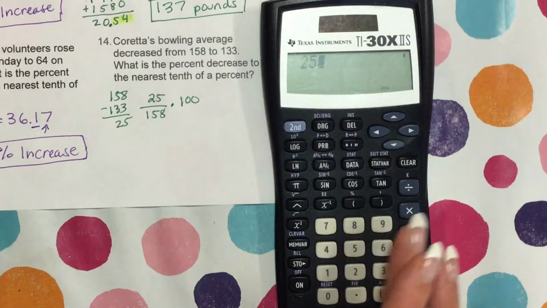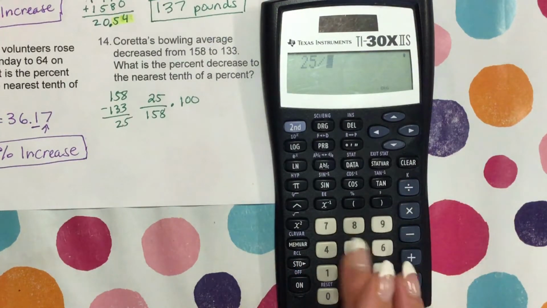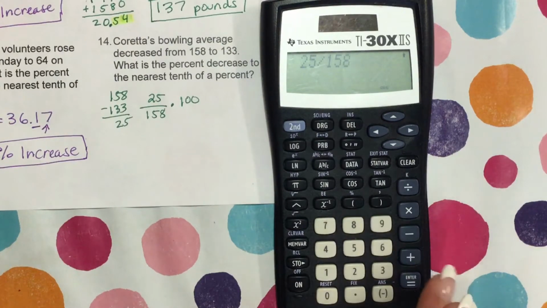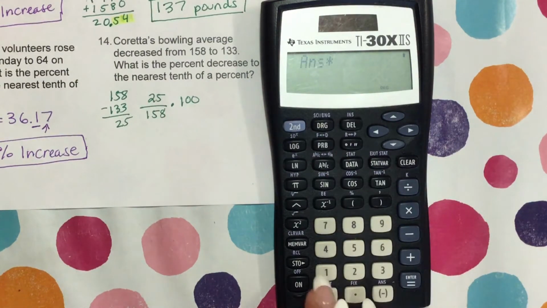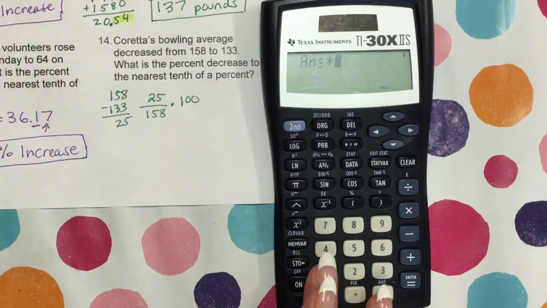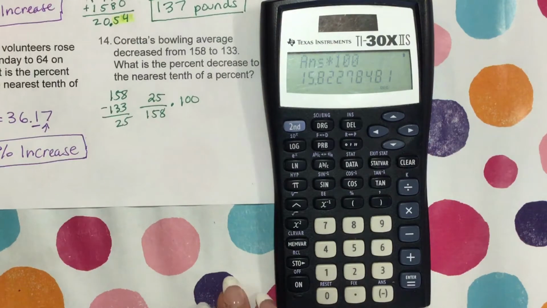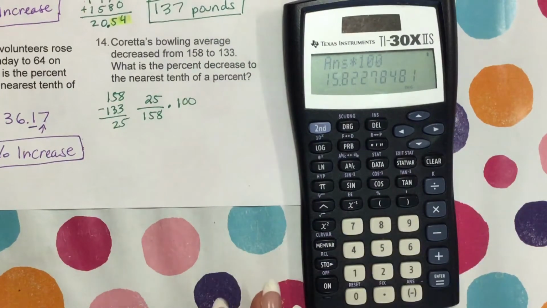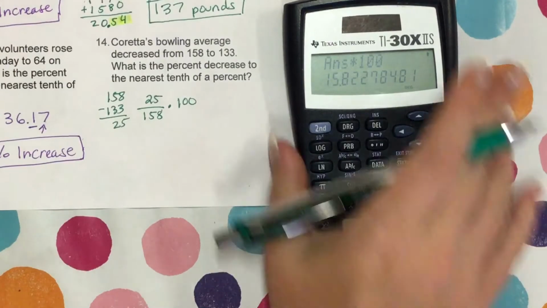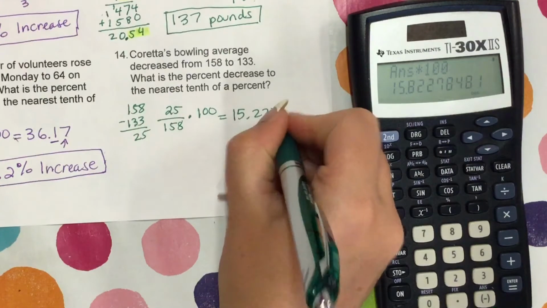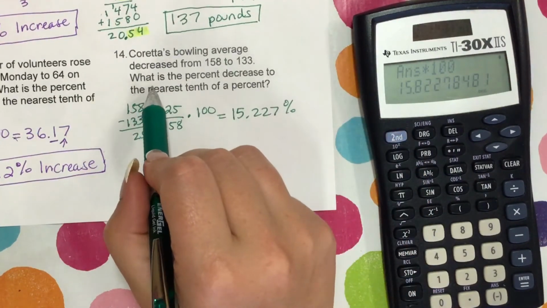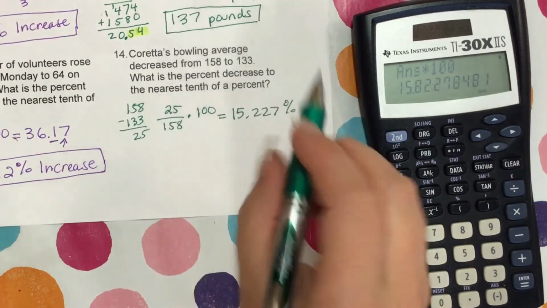I'm going to go 25 divided by 158 equals 0.158227849. I'm going to multiply it by 100 because that's what it says here. Multiply it by 100. Hit enter. And I end up with 15.8227%. It keeps going, but I'm just going to leave it at that. Now, the problem says, what is the percent decrease to the nearest tenth of a percent?